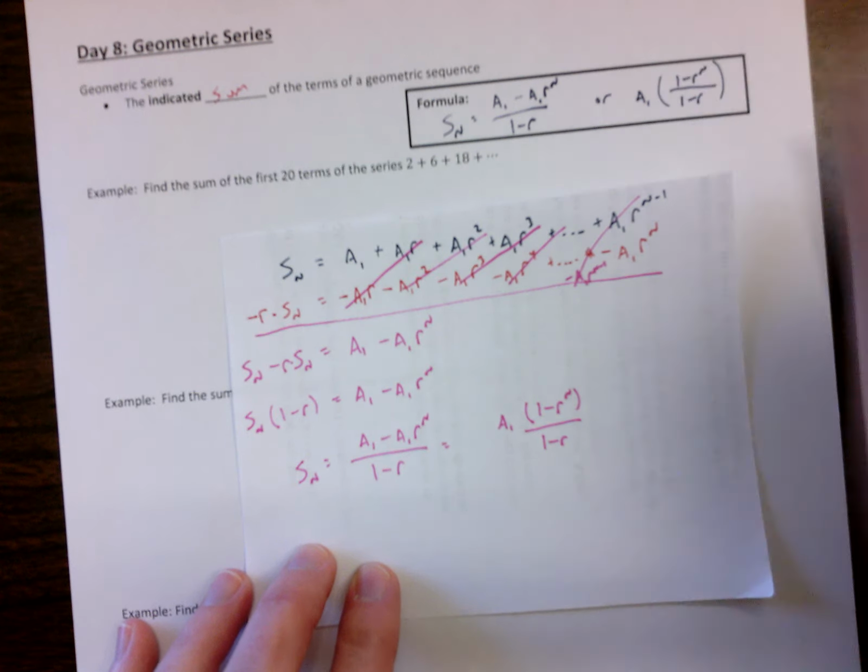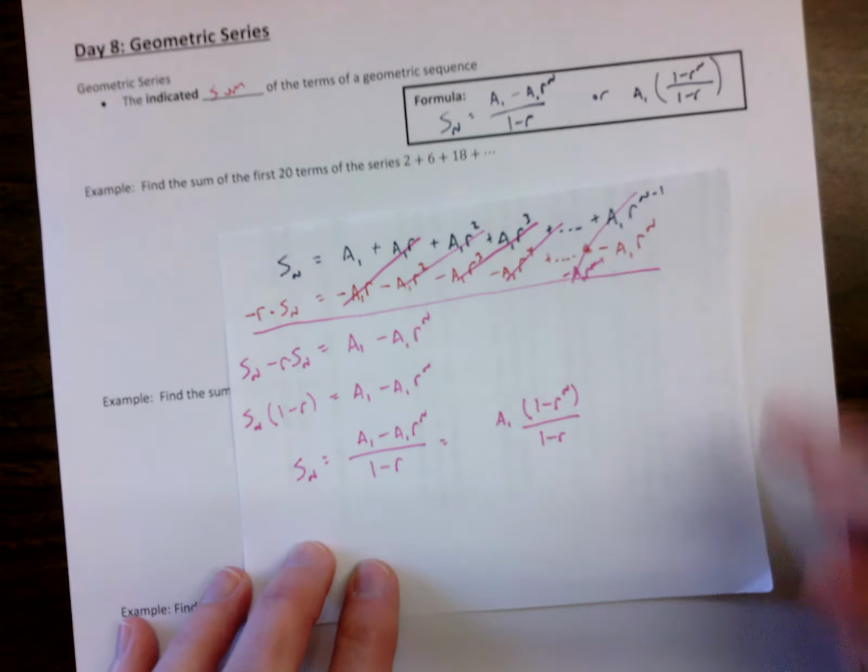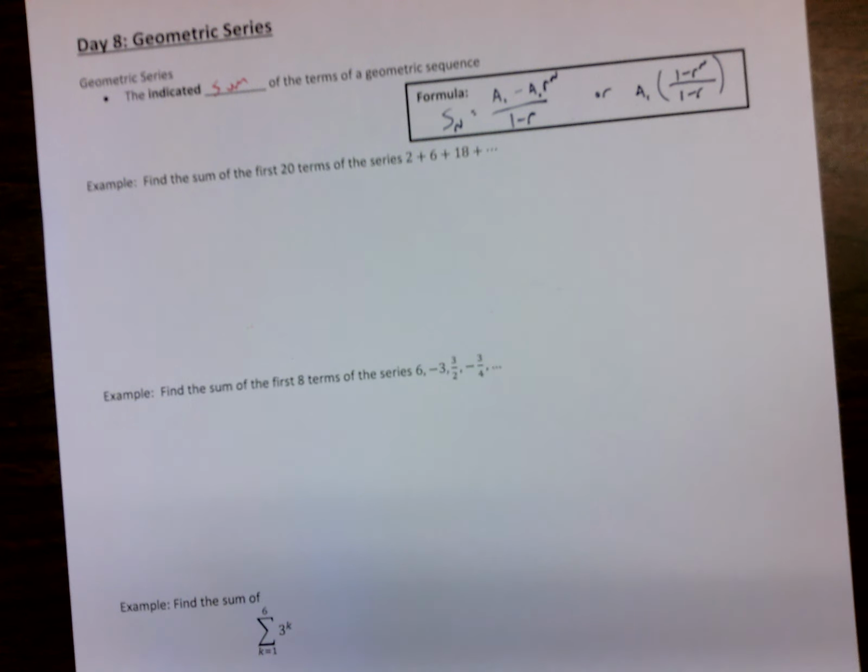Either way is fine, they're the same thing. All right, so there's our formula. That's how you're going to find the sum of a finite geometric sequence. So let's take a look at a few examples.